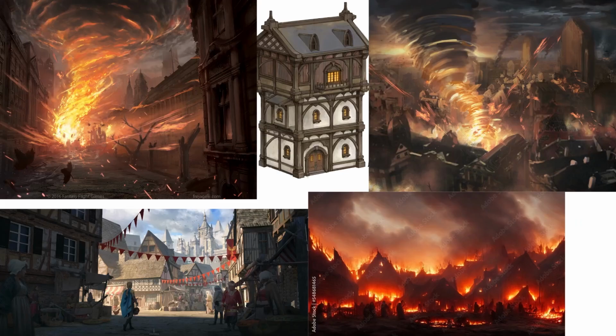And seeing these images here, this was really what I was going for from the Fiery Inferno. I found these amazing artworks.